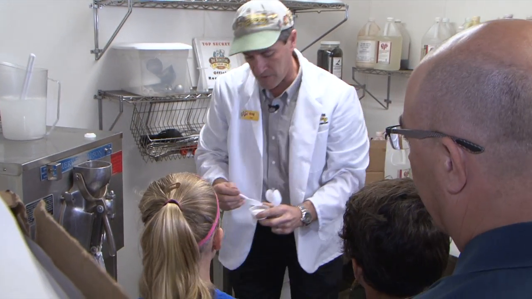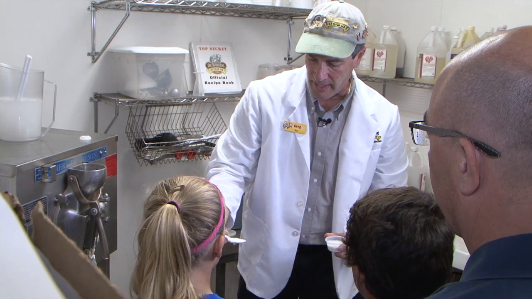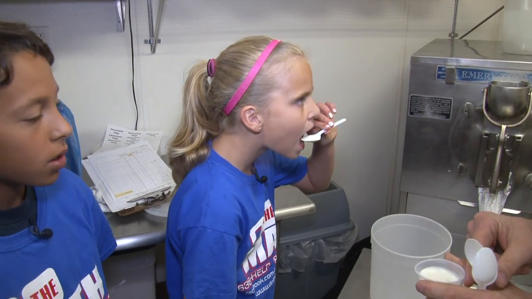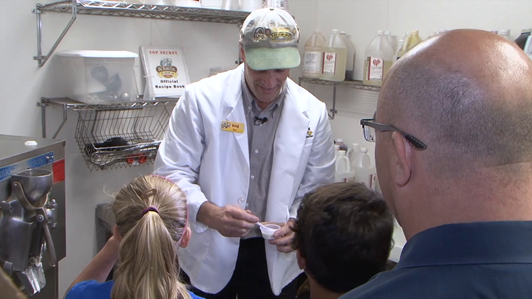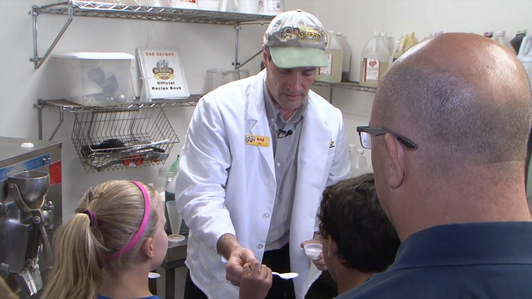So this is our milk, cream, and sugar mixture before it gets the vanilla added. It's okay to let it drip on the floor. That's the fun part of this room. Ice cream is most fun when it's making a mess.